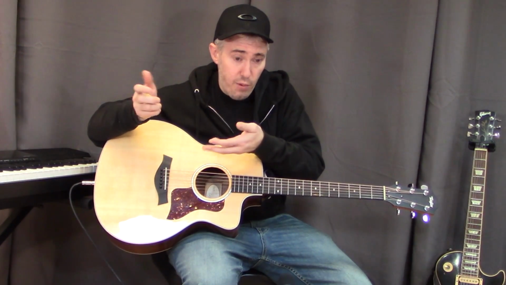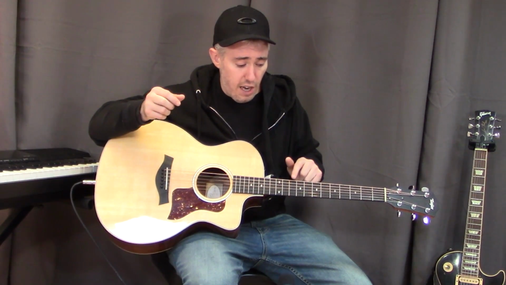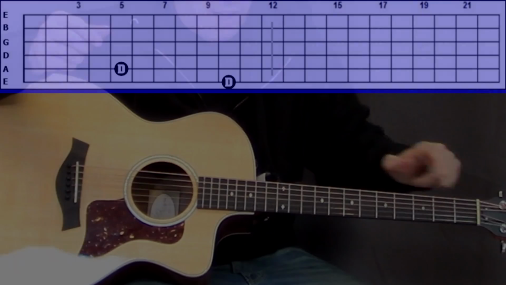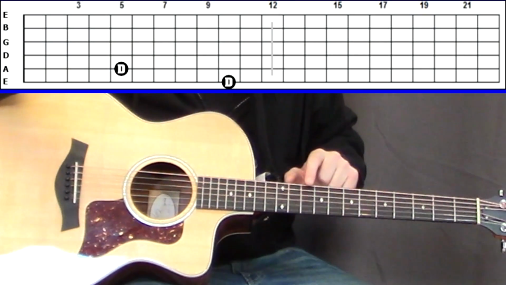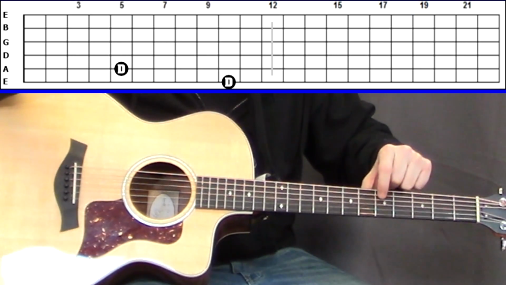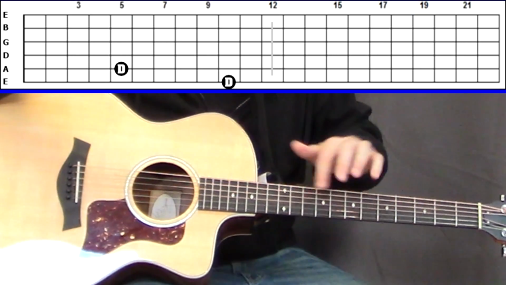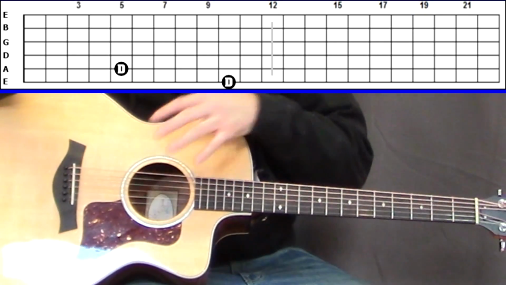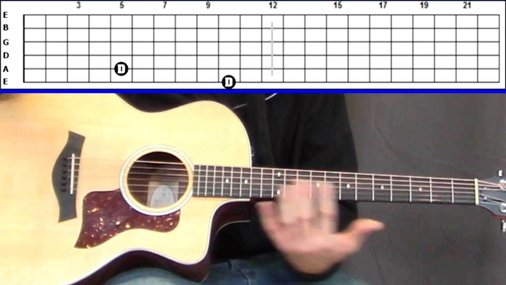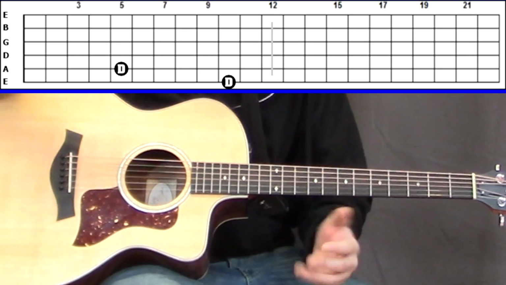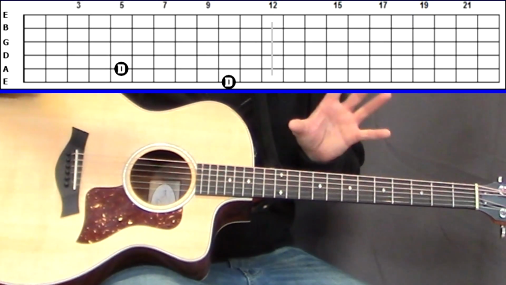Because of that, we need to know where the note D is on our E string and on the A string. The note D is right here, 10th fret of the low E string. We also have the note D right here, 5th fret of the A string. And everything after the 12th fret repeats itself, so anything that I'm doing in this area can also be done in this area too. Everything repeats.